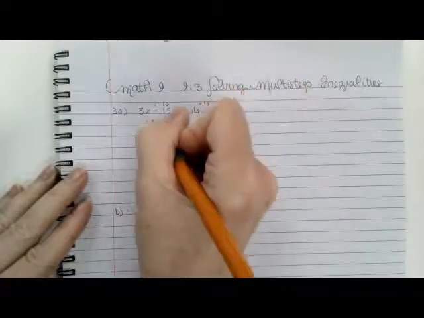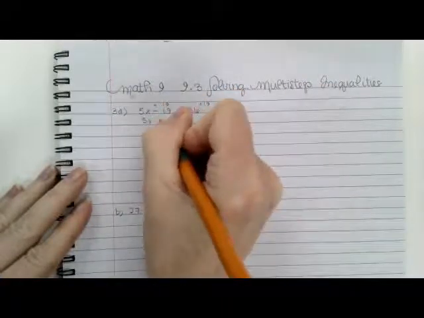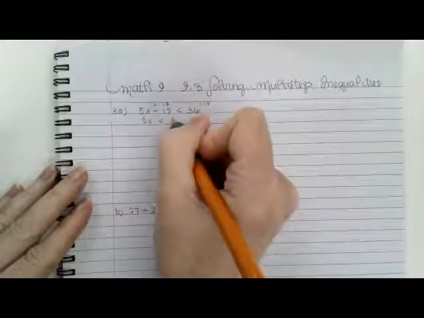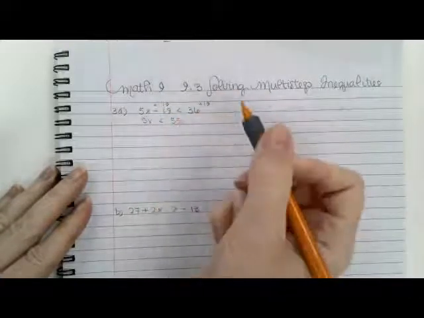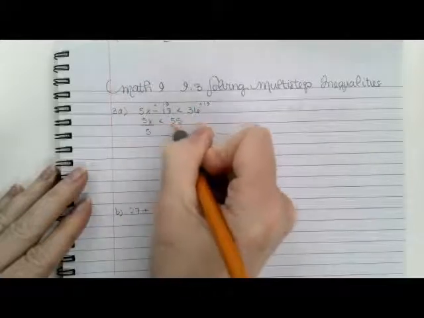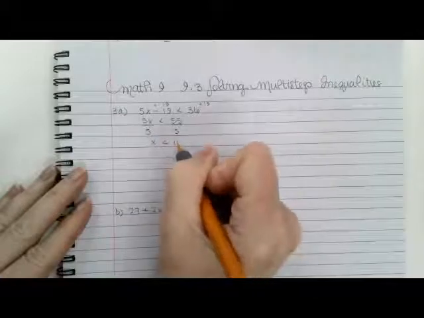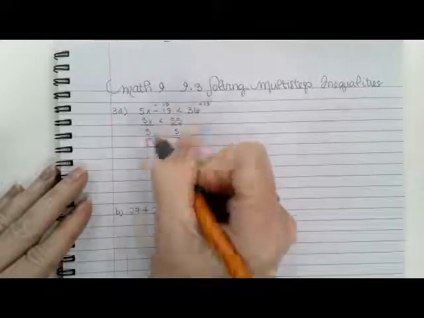Plus 19, so 5x is less than 5 plus 1, 55. Divide by 5, divide by 5, and x is less than 11. And now we're going to verify that.